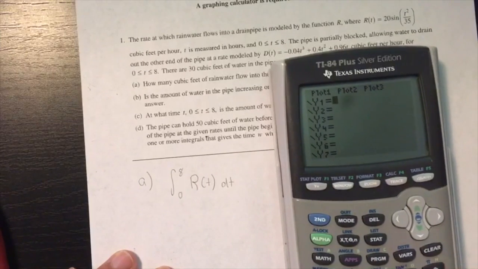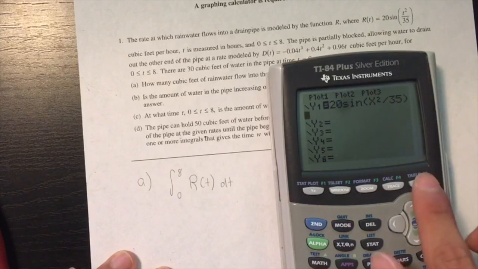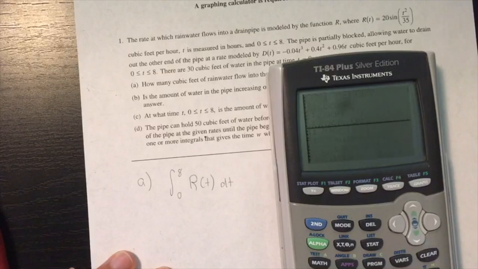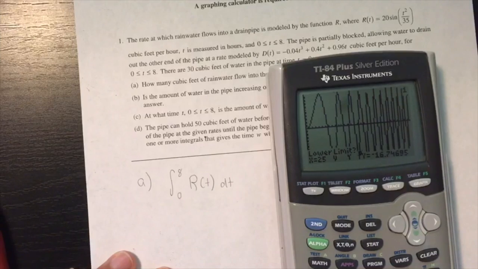Going to y equals, plugging in 20 sine of x squared over 35, zoom fit, second calc, go to 7, and go from 0 as your lower limit to 8 as your upper limit.